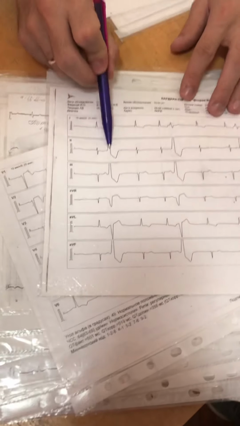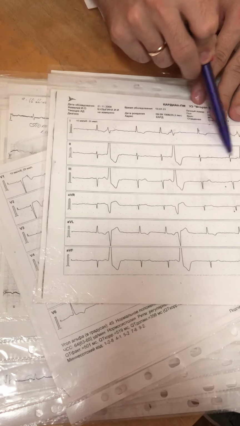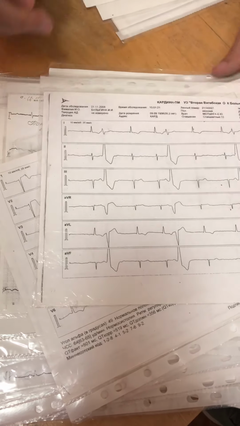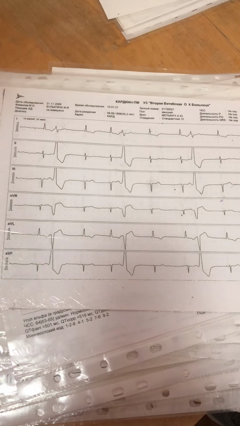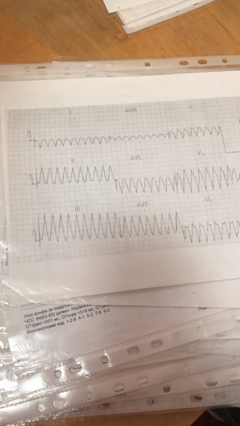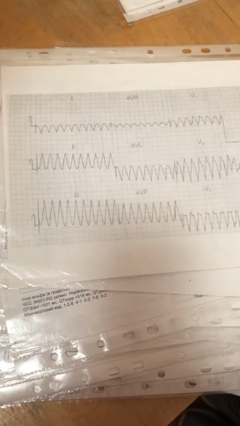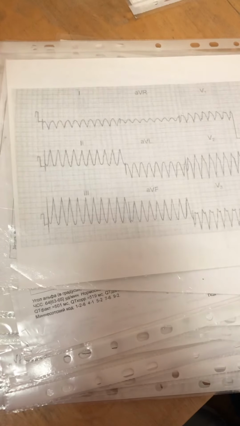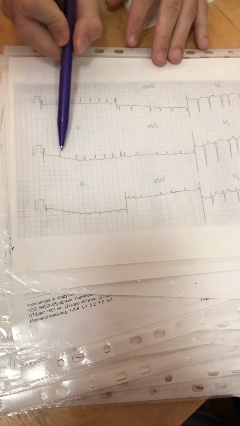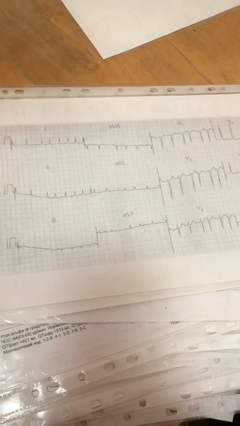Ventricular extrasystoles. Every third complex is an extrasystole. Trigeminy. Tachycardia with wide and deformed complexes. Ventricular tachycardia. Irregular rhythm and no P wave. Atrial fibrillation.